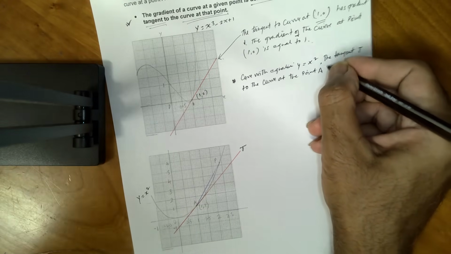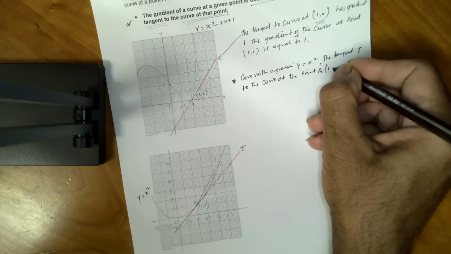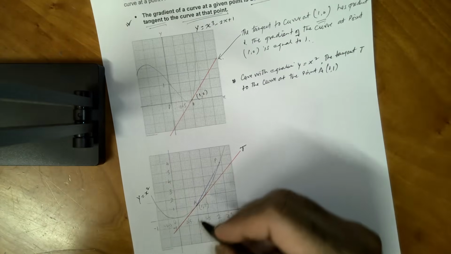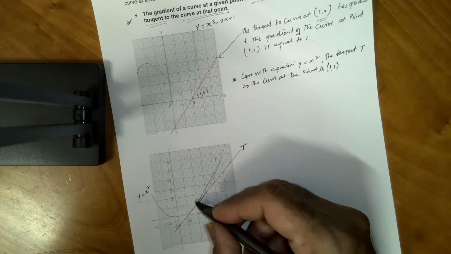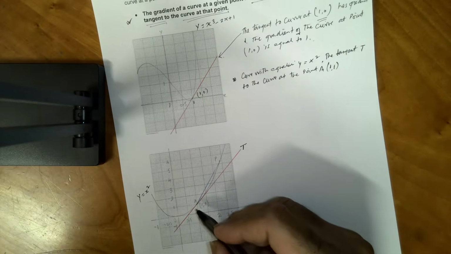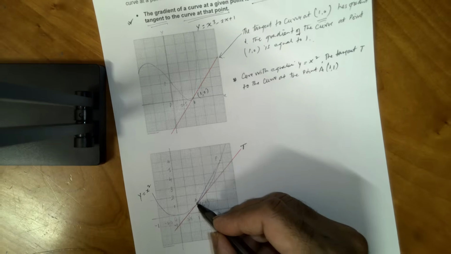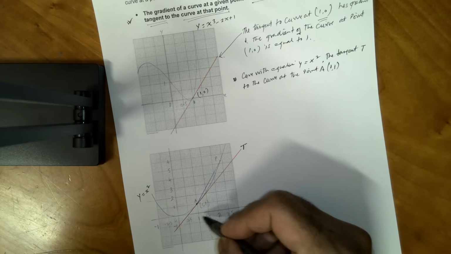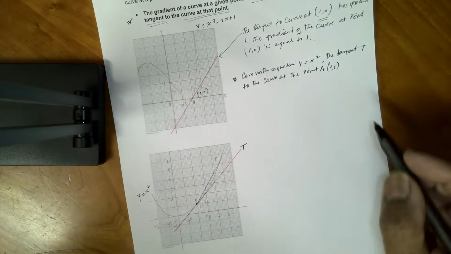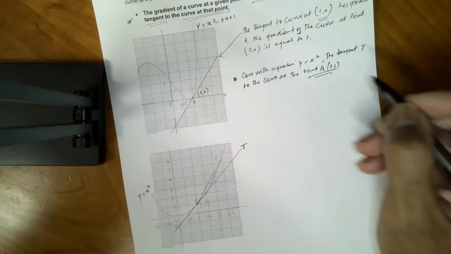And that is your (1, 1). So this (1, 1) here, that is A. You can see that's the point we're talking about. So it's (1, 1): x is 1 and y is 1. So the coordinate is (1, 1). Just remember that, please.